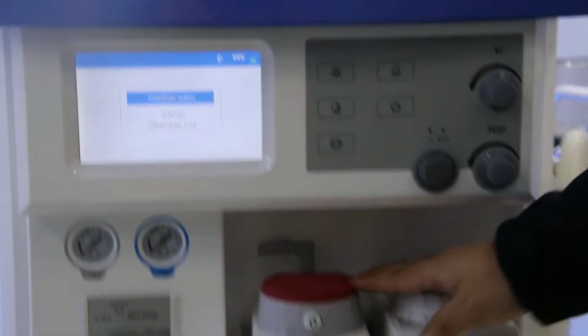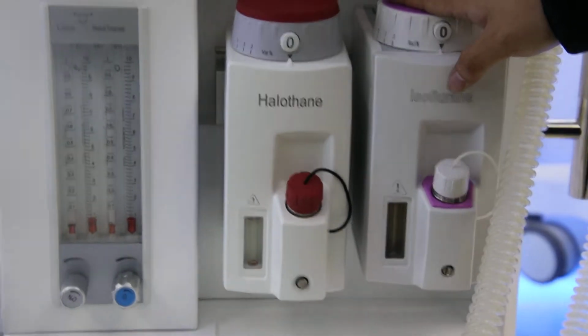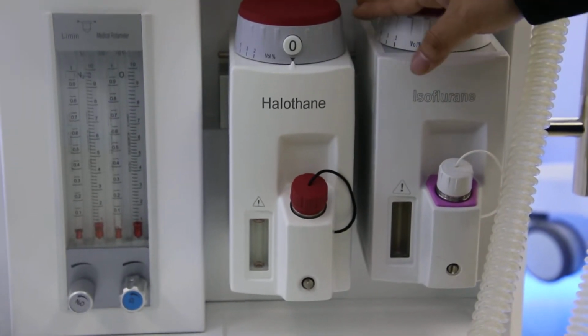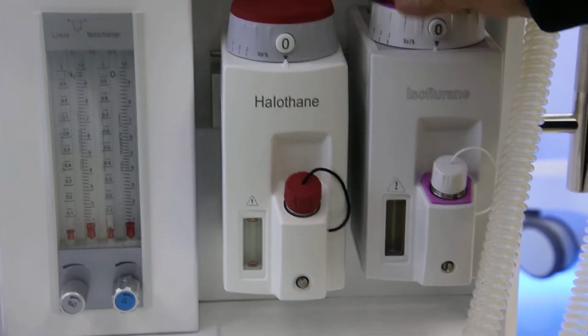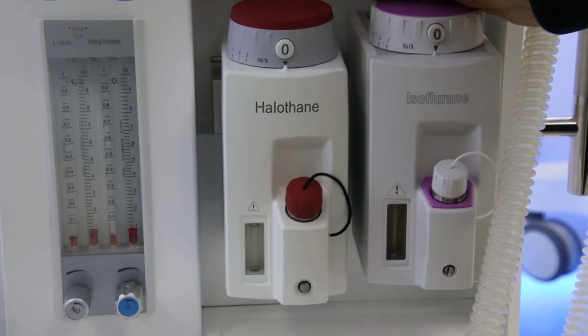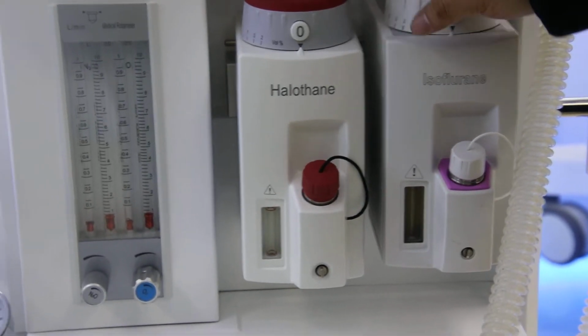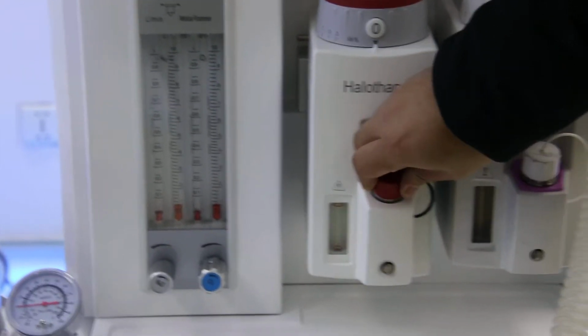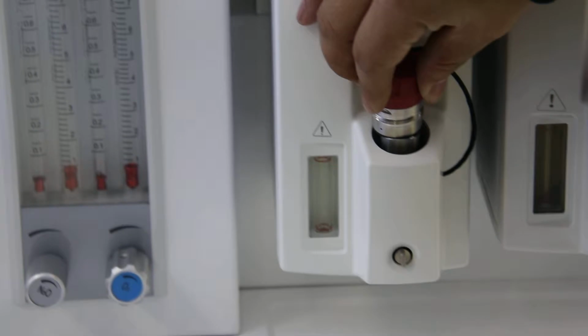And for the vaporizer here, like I have mentioned, it can be chosen from 4 vaporizers. And the most frequently used are these 2, the halothane and the isoflurane. And for our vaporizer, we have temperature, pressure, and flow compensation automatically. It can ensure enough breath to the patient, and the adjusting is also very easy. Once we need to pour in the anesthetic medicine, just rotate this button and pour in the medicine, and then just lock it again.